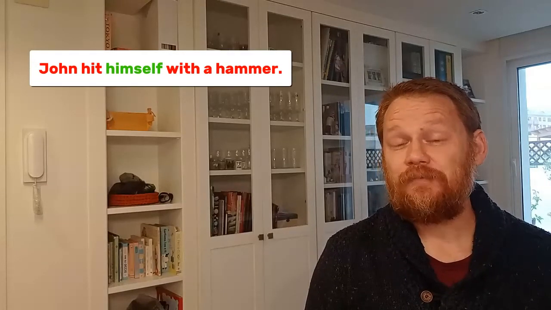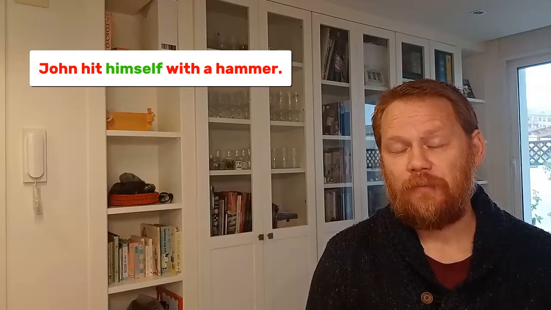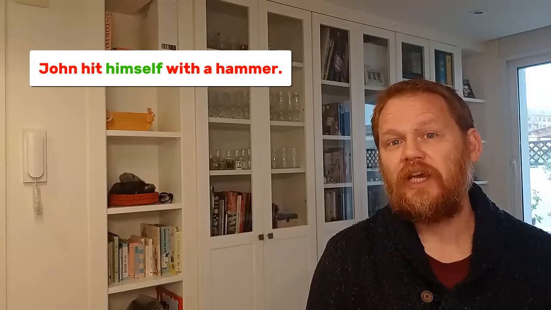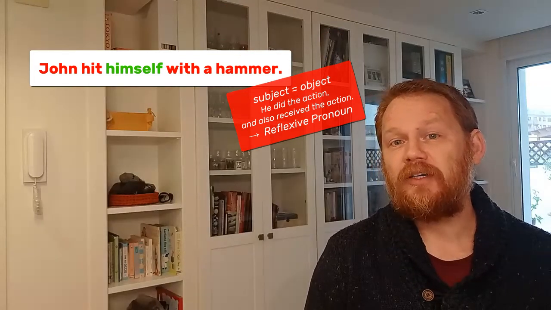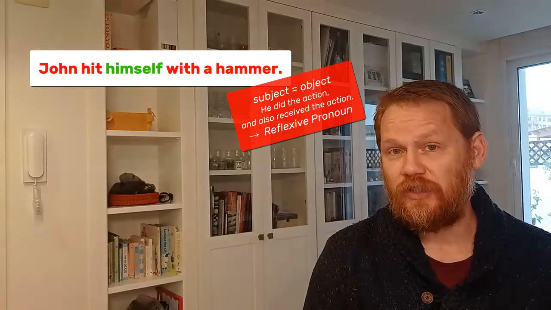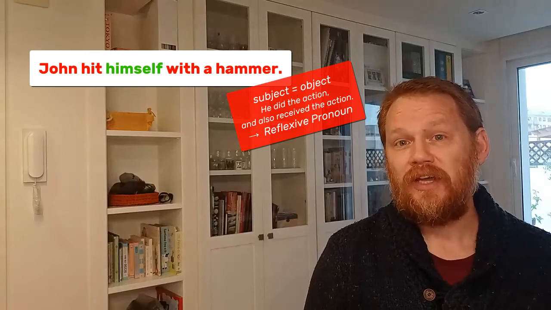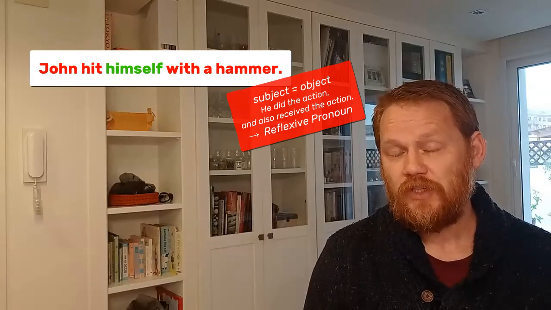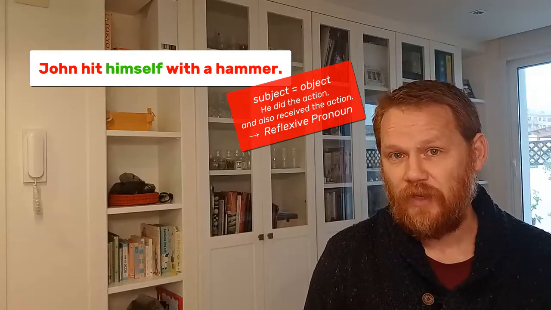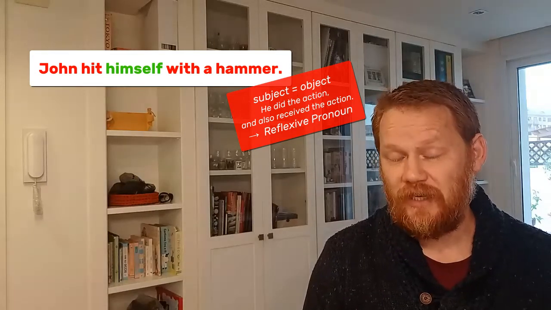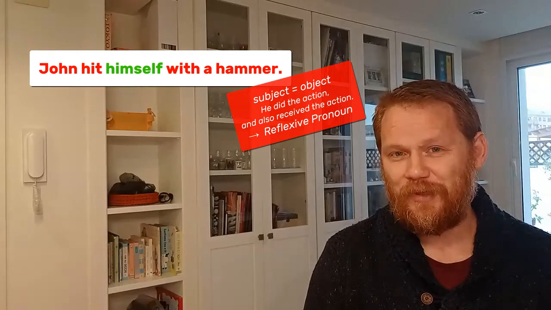So let's have a look at those examples. First one. John hit himself with a hammer. Obviously John did the hitting, he did the action, but he also received the action. He also received the hit of the hammer. So in this case, you need to use a reflexive pronoun. John hit himself with a hammer.